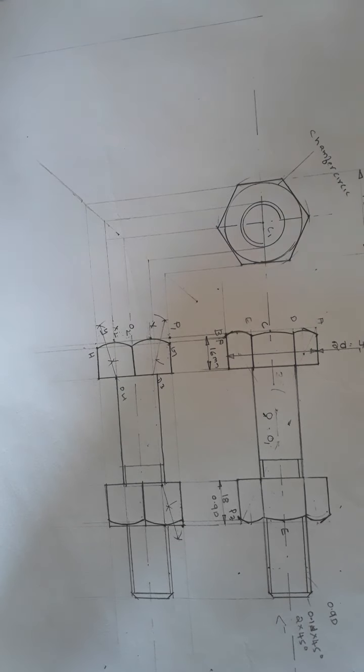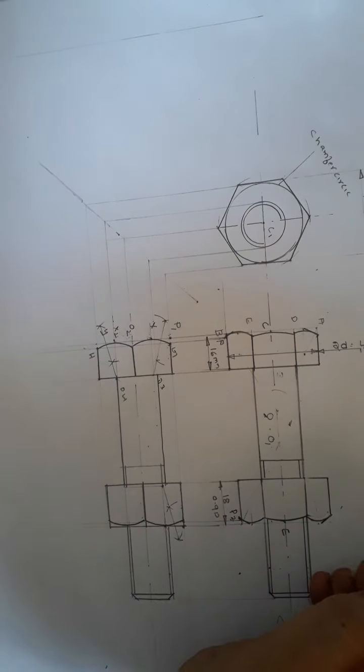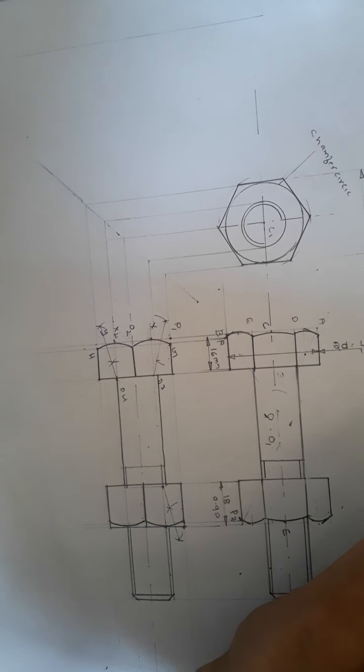So this completes the 3 views of the hexagonal headed bolt, with the view across the flat and the view across the corner.